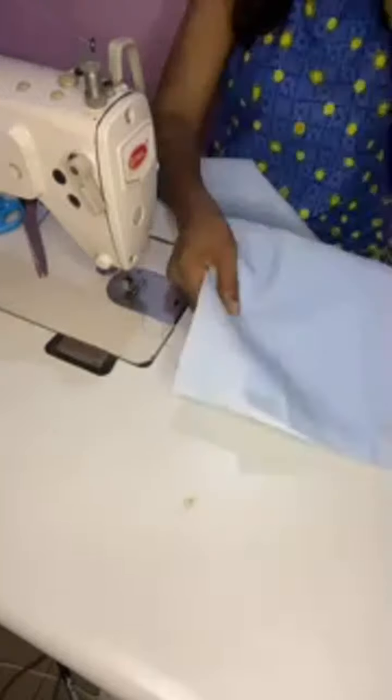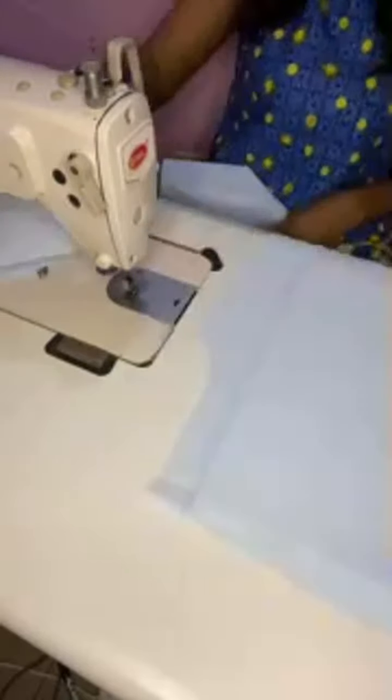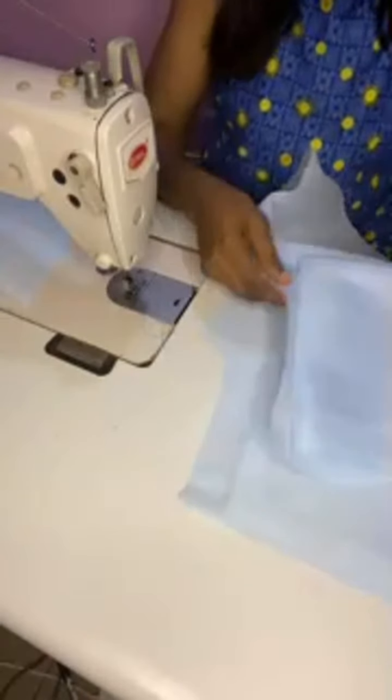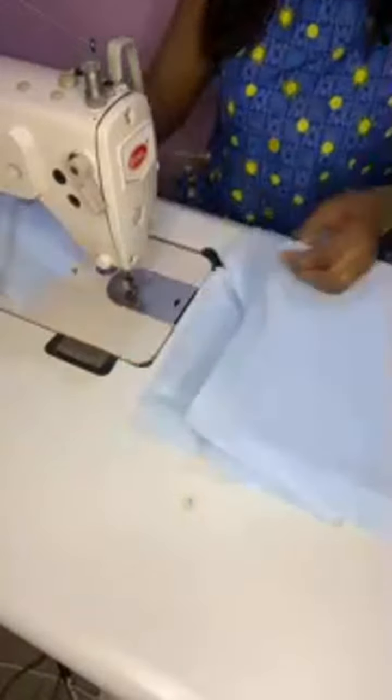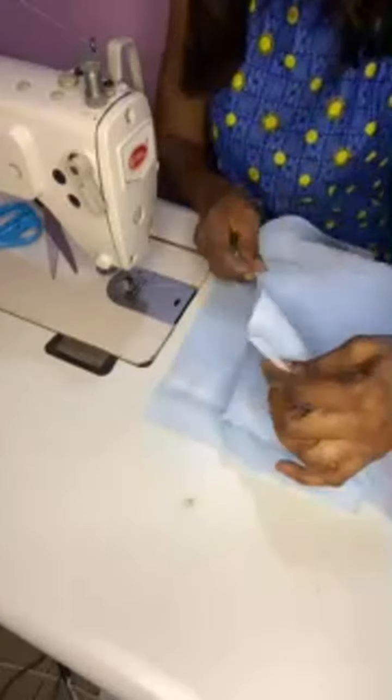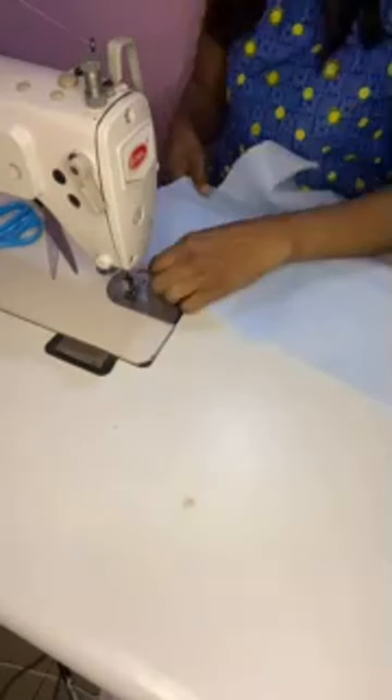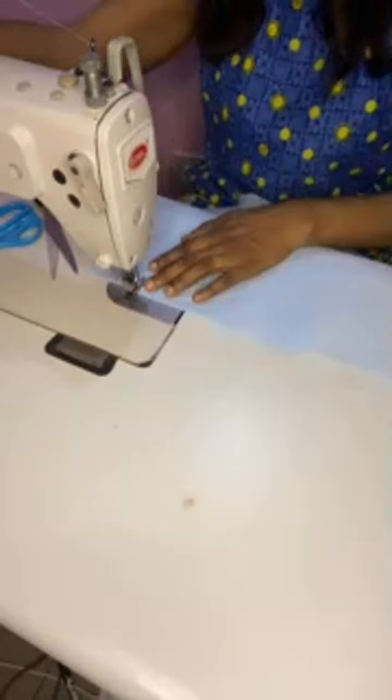I need to check this fabric. I'm not going to make a mistake. Just so I'm doing the right thing. So this is the second one.